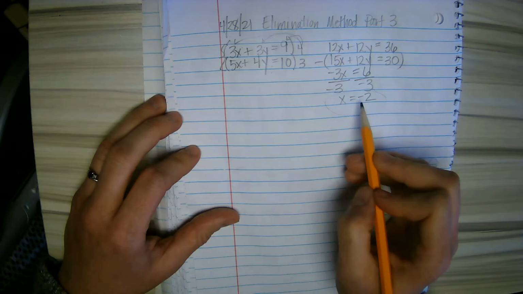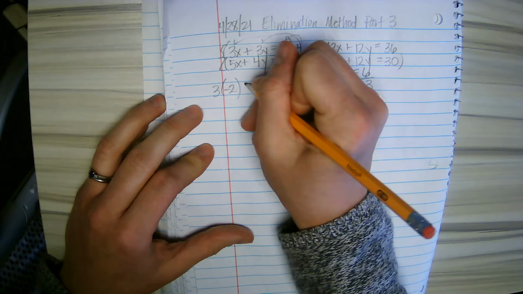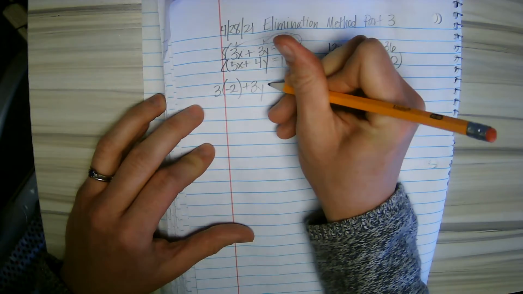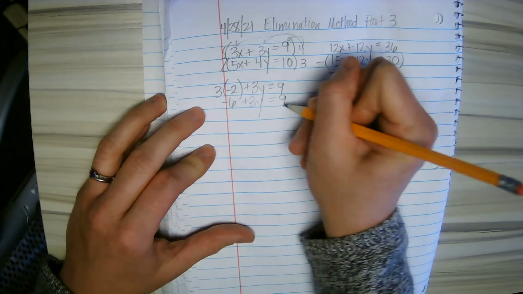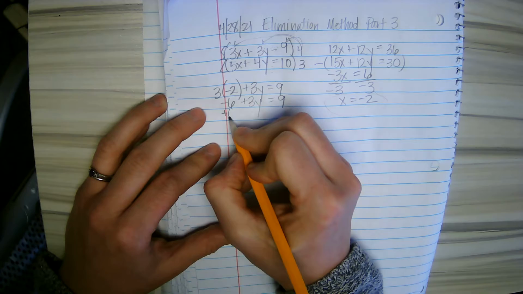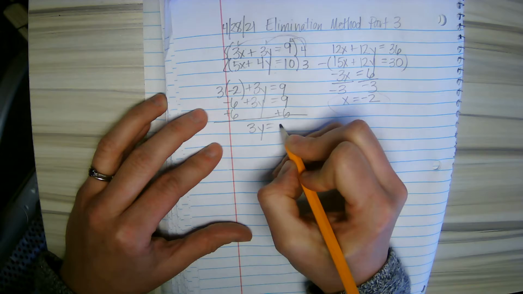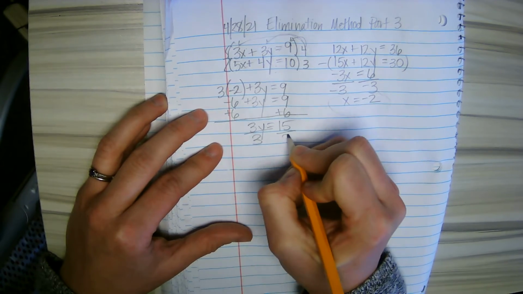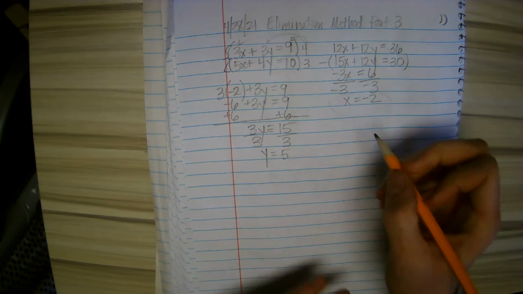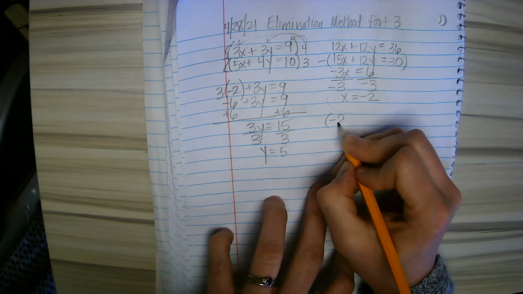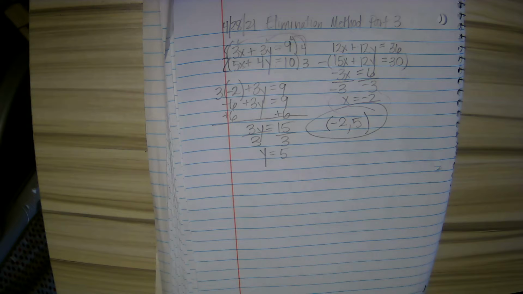Now I'm going to put that back into my initial equation, right? 3 times negative 2 plus 3y equals 9. Negative 6 plus 3y equals 9. So I'm going to add 6 to both sides. 3y equals 15, and divide both sides by 3. Y equals 5. Okay, so now I have my point, and I list it as always x, y. And there's my solution to that system of equations.